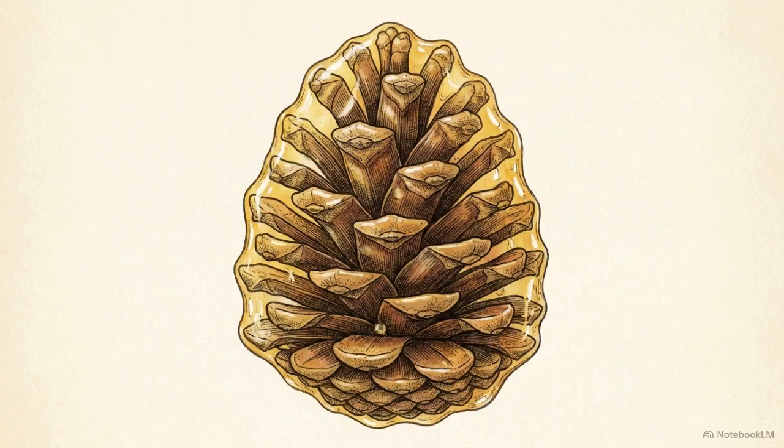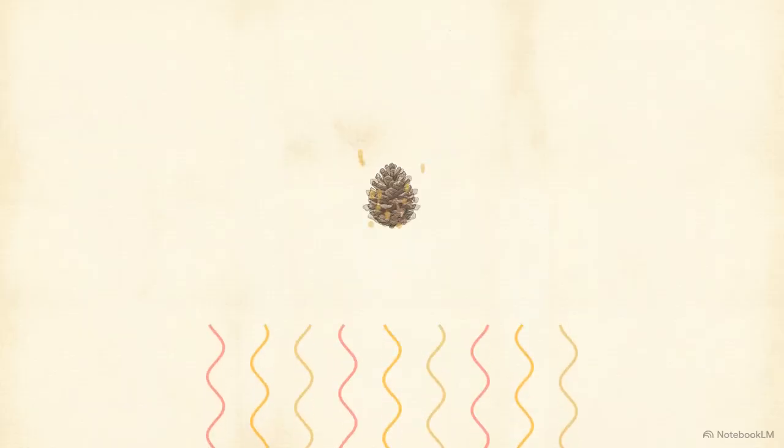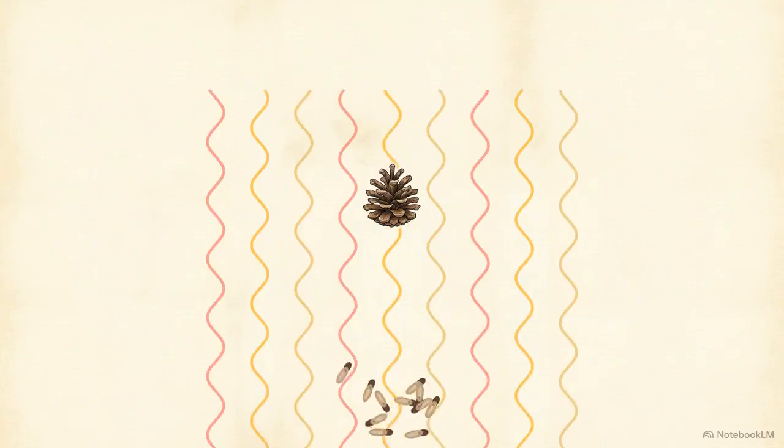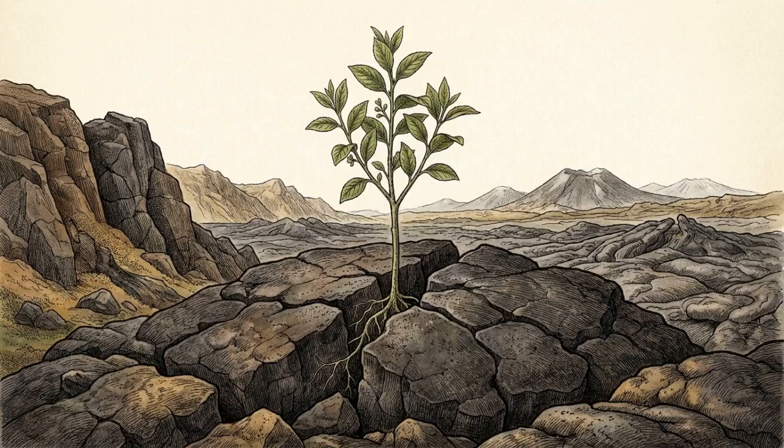Several conifer species, like the pitch pine, possess serotinous cones sealed with resin. They only open and release their seeds when exposed to the heat of a forest fire. The geological stage is a shifting medium that selectively rewards specialized adaptations.